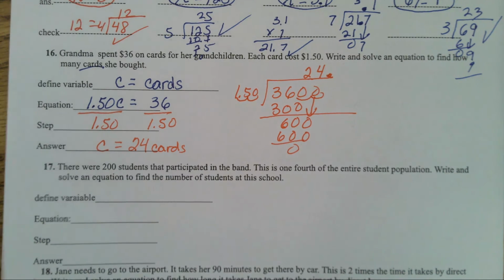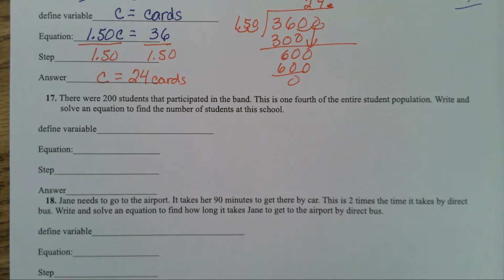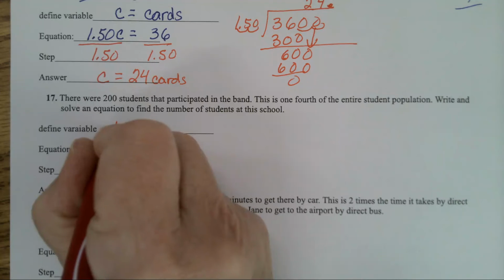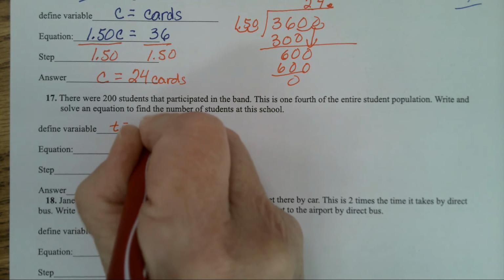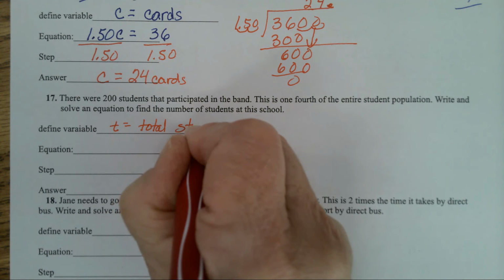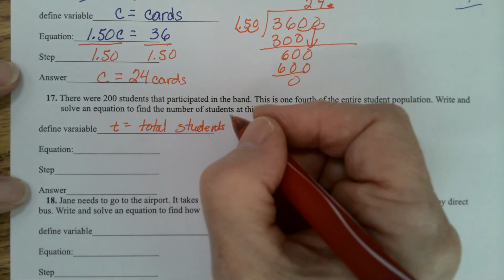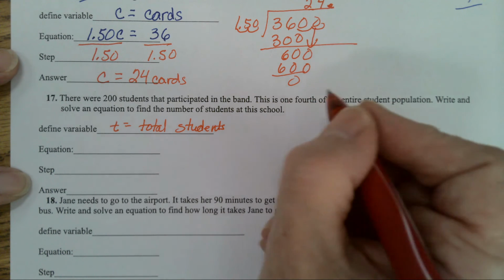Okay, number 17. There were 200 students that participated in the band. This is 1/4 of the entire student population. Write and solve an equation to find the number of students at this school. So T equals total students at the school. All right, so T, there were 200 students, then that's 1/4.